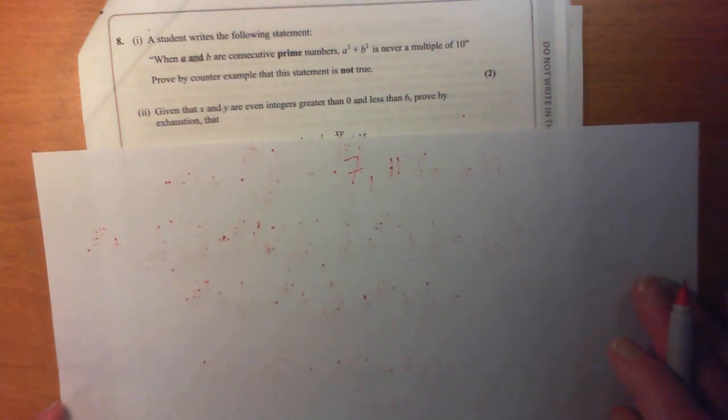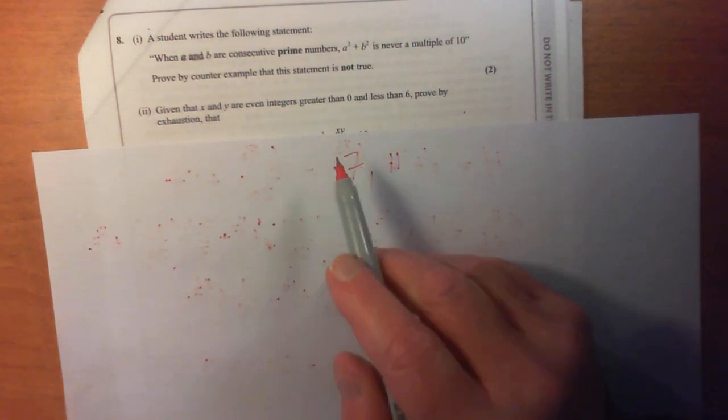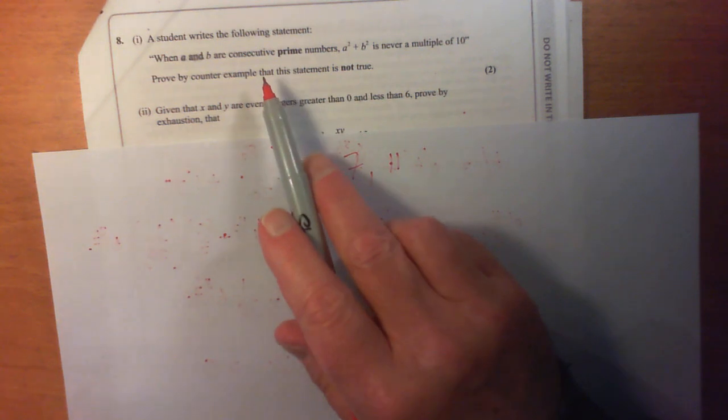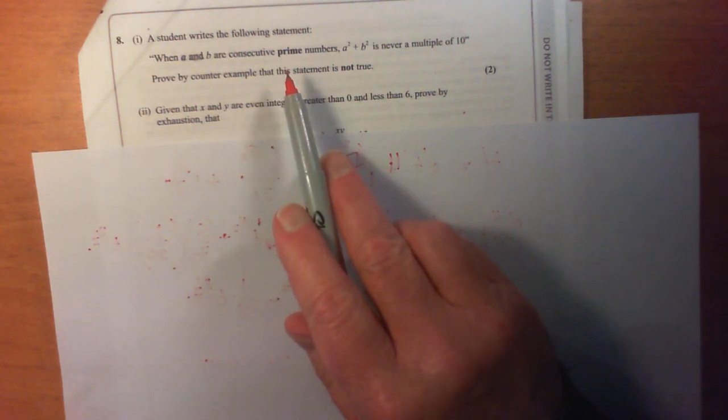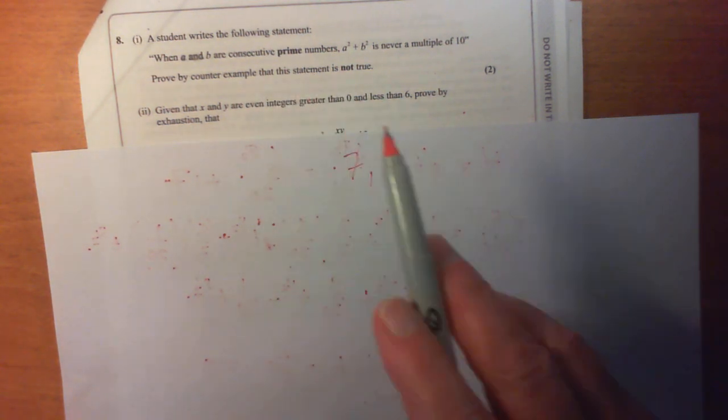One of the strangest errors on this was that people were carrying out a so-called counter statement using prime numbers which were not consecutive. It does say there consecutive, so that fits the bill, 7 and 11. But you do need to have them consecutive.